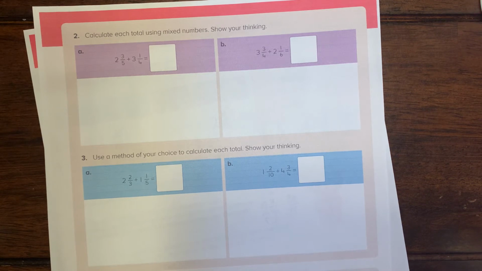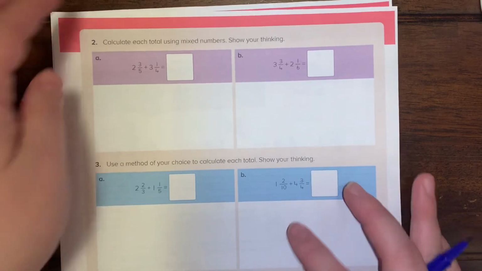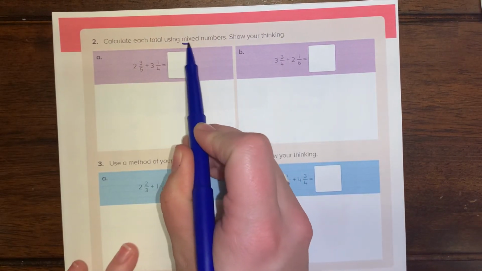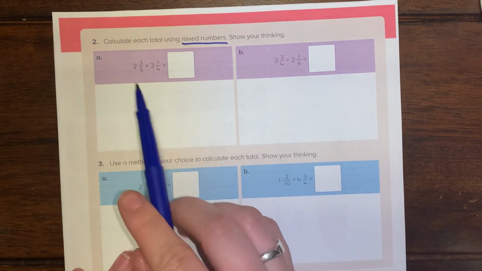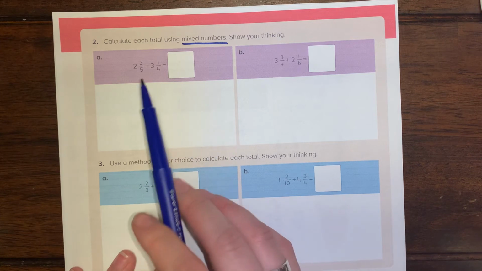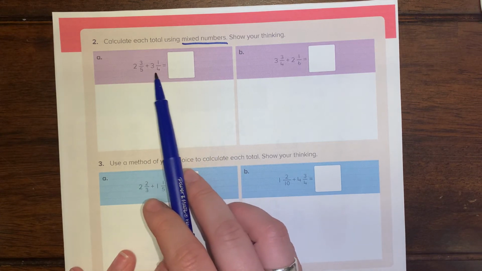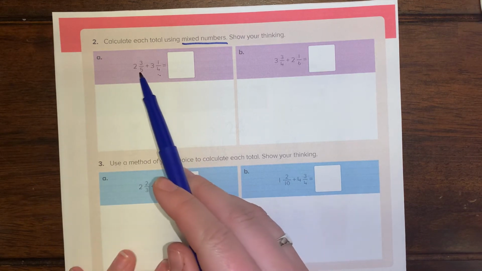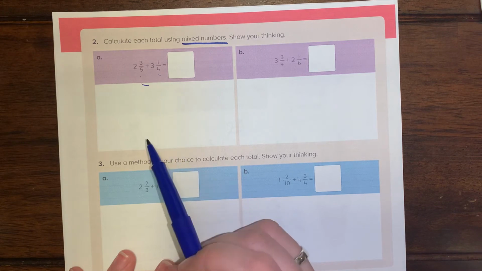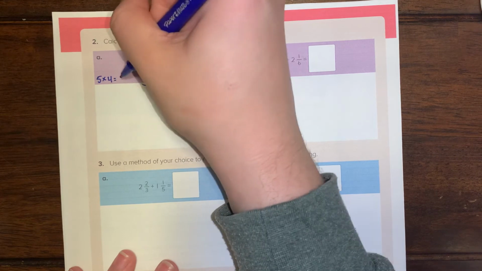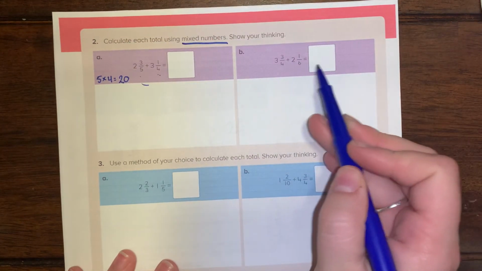Okay. So calculate each total using mixed numbers and show your thinking. We're going to be using mixed numbers, which means we could break these down and solve them that way, but we're still going to need to use these two. We're going to have to change those into common denominators, and since they're unrelated, since 4 can't go into 5 evenly and 5 can't go into 4 evenly, we're going to be multiplying them together to get our common denominator. And we're going to do the same thing here too.